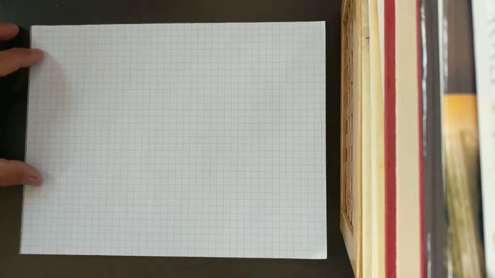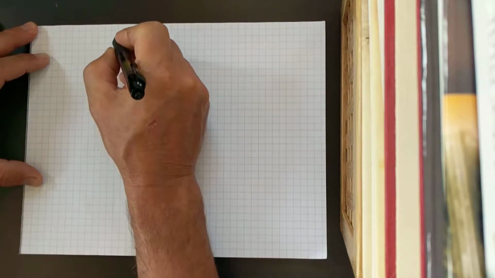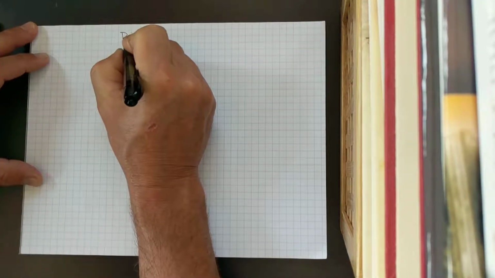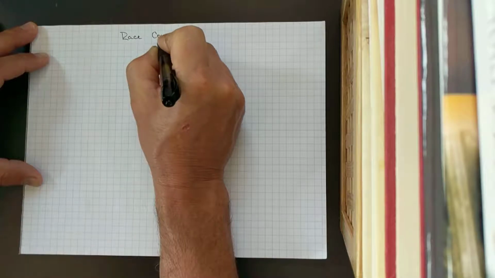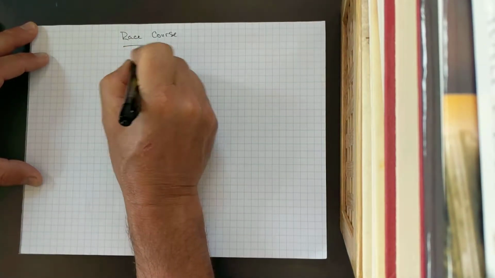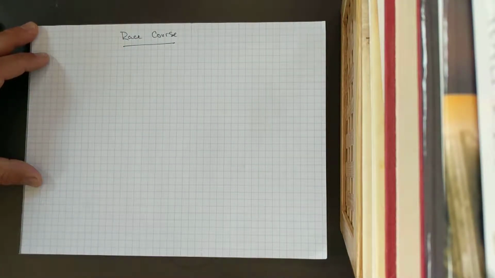Hello, and this is Jay Leon doing some tutorials on beginning sailboat racing. And today we're going to talk about a simple race course. This is the simplest of all race courses, and there are many variations, but we're just going to talk generally about how a sailboat race course is laid out.